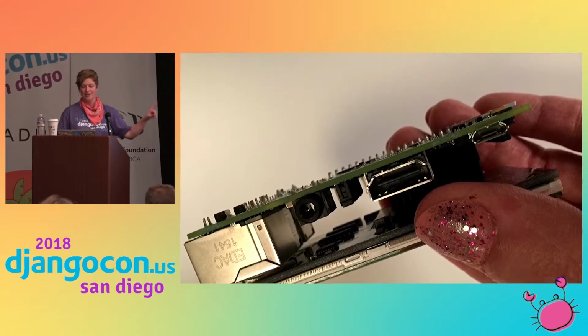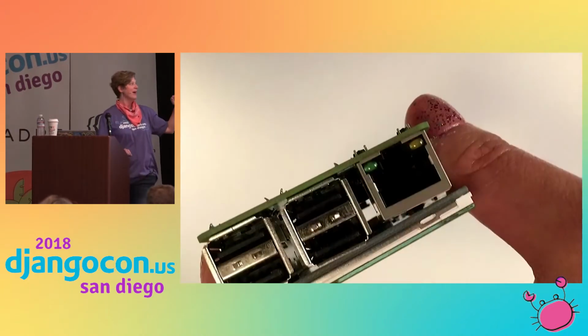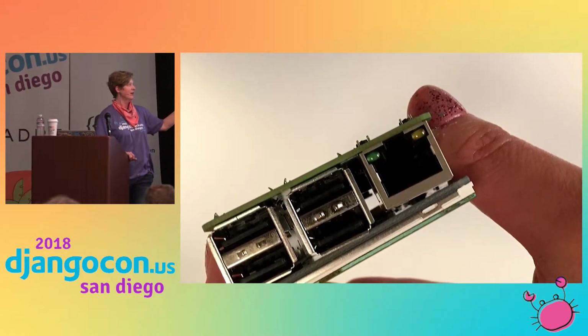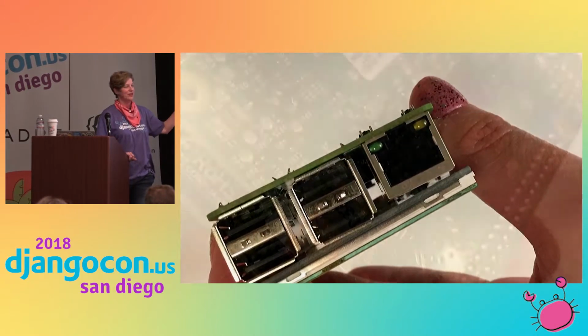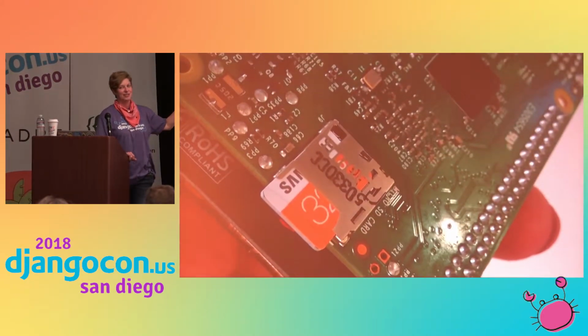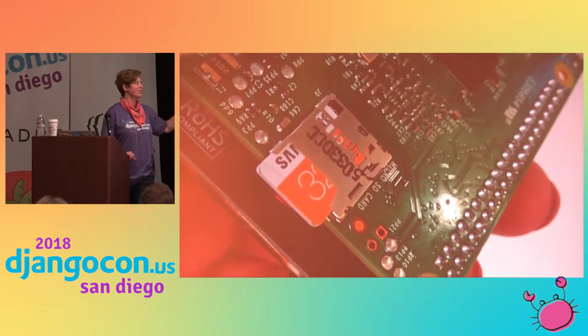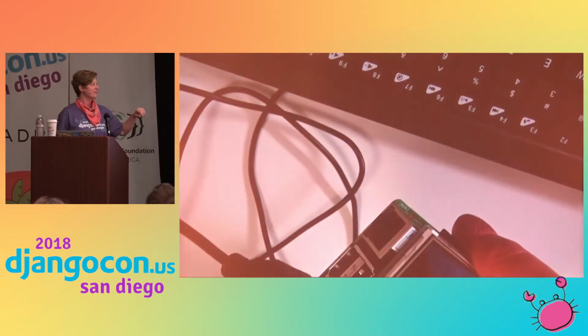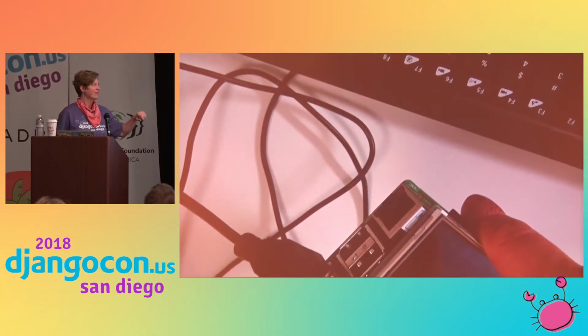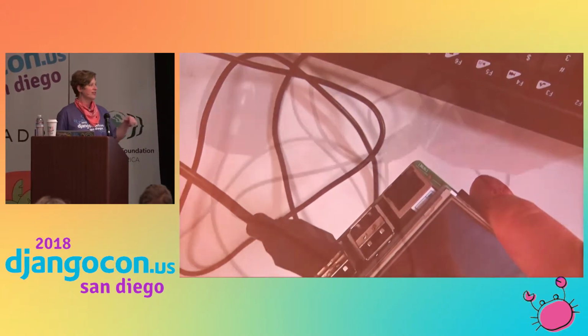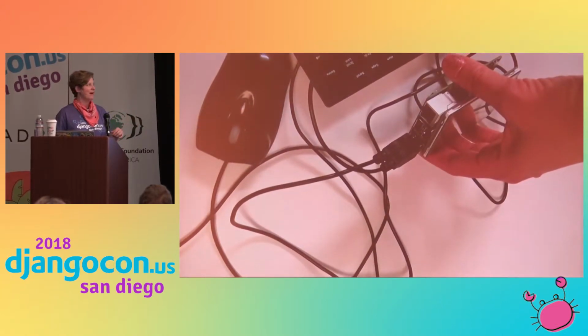So you can see the micro USB is where the Raspberry Pi gets power, and then there are regular USB slots. The SD card is where the operating system resides. And in order to do all this setup, you have to plug in a keyboard and mouse.